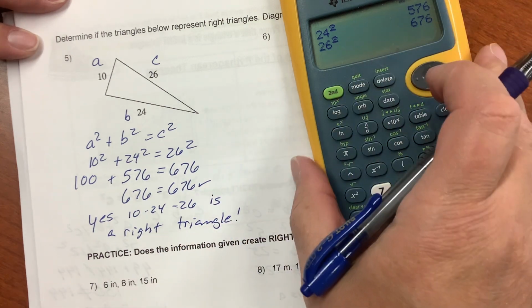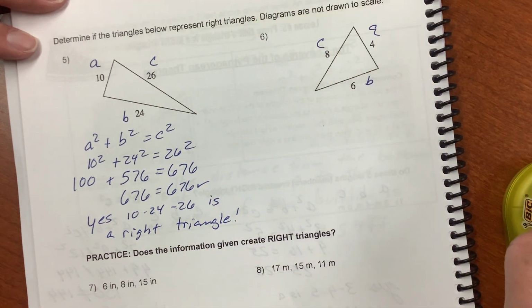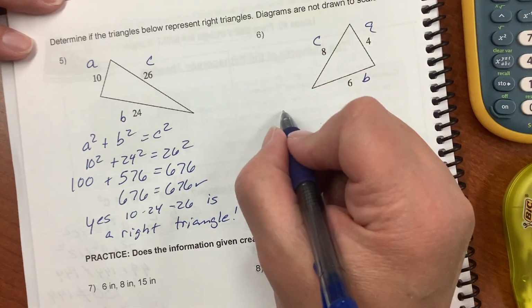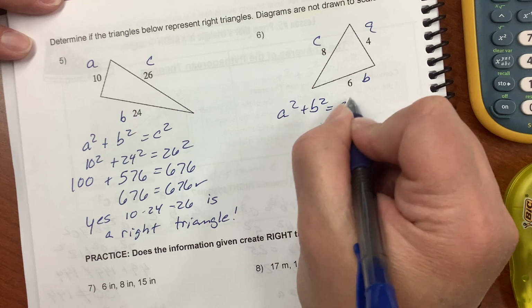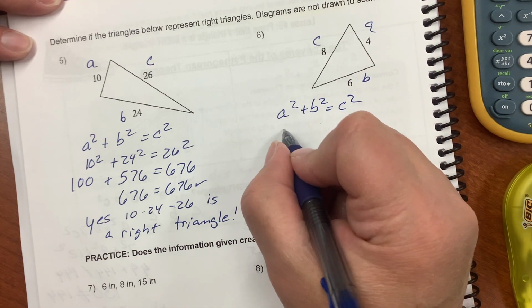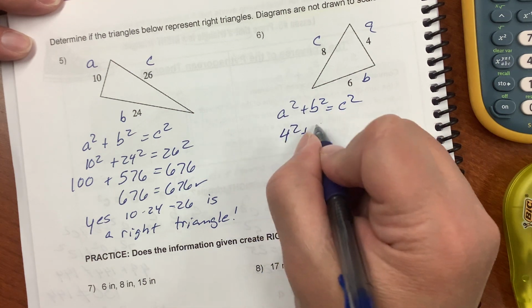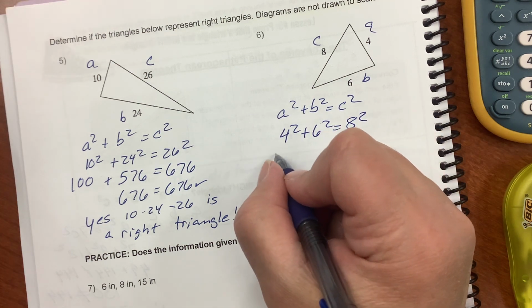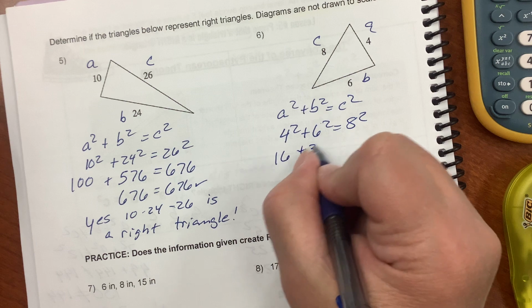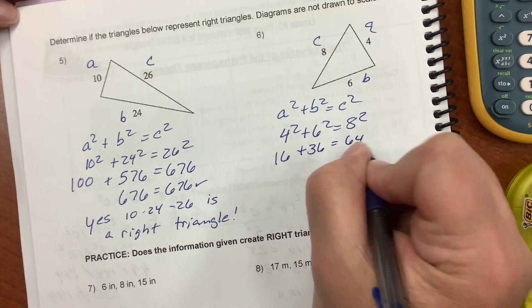Woo, that's good. Now, let's try this one. A squared plus B squared equals C squared. And 4 squared plus 6 squared equals 8 squared. Let's see, 4 times 4 is 16 plus 36 equals 64.